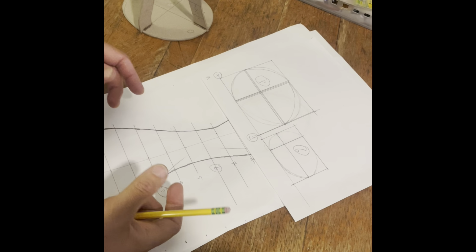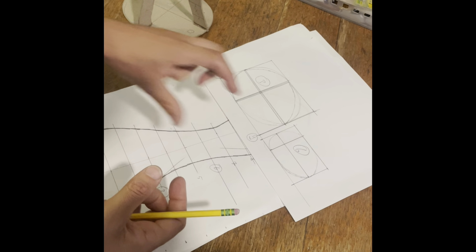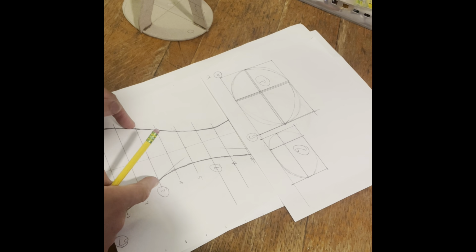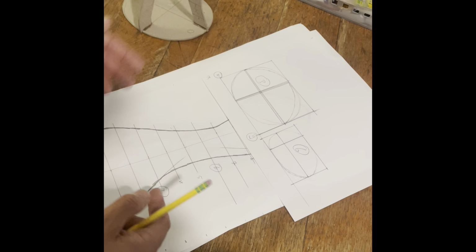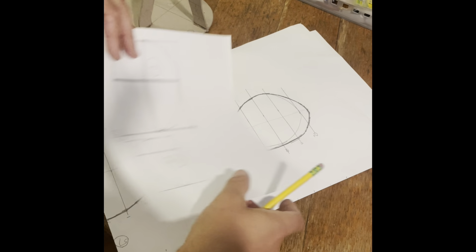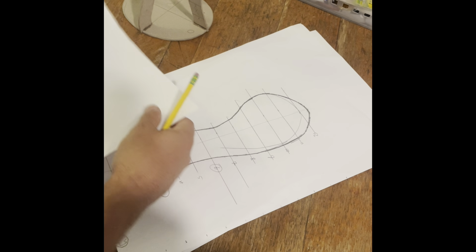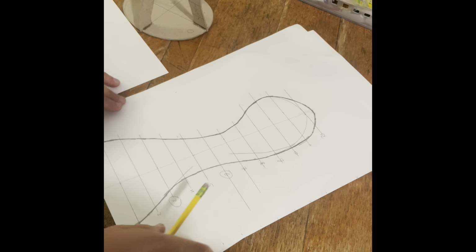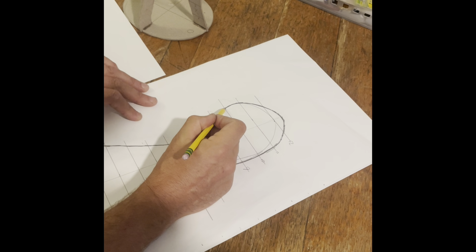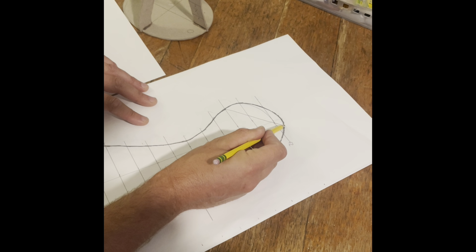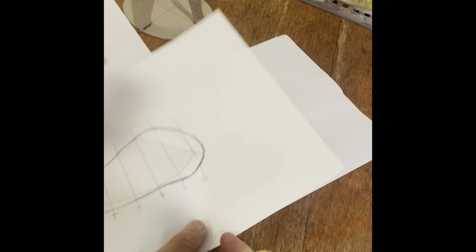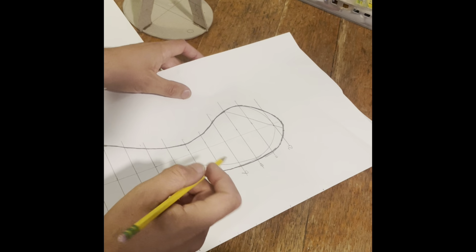So you can kind of look at it, notice that 6 is much narrower than 3, so that makes sense. 3 needs to be wider. We want to follow the curve of our design. Now, some of you have more complex contours. Like if you had a flat surface going across at an angle, that is going to be a little bit different.